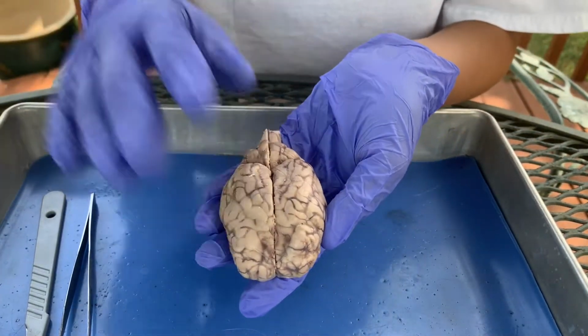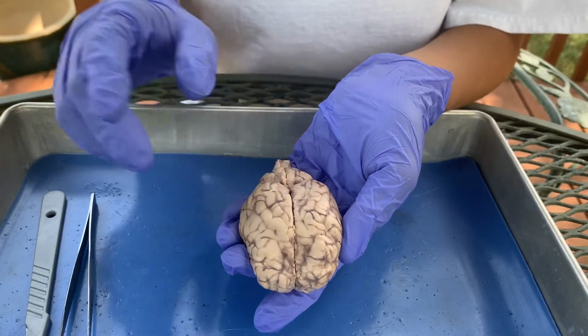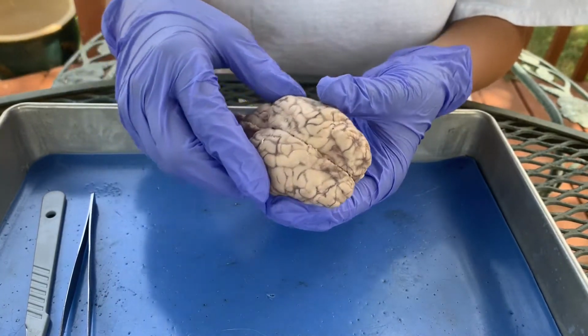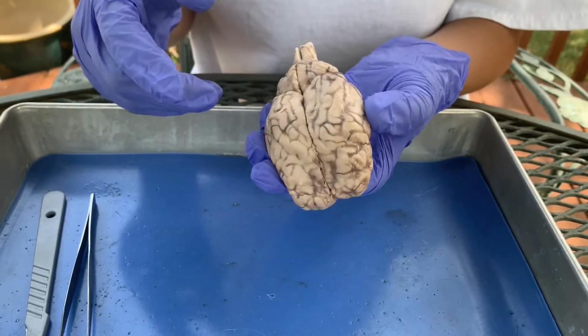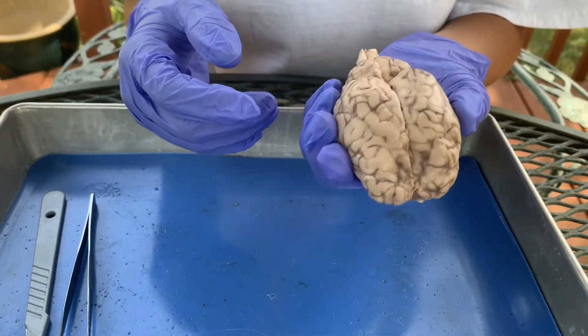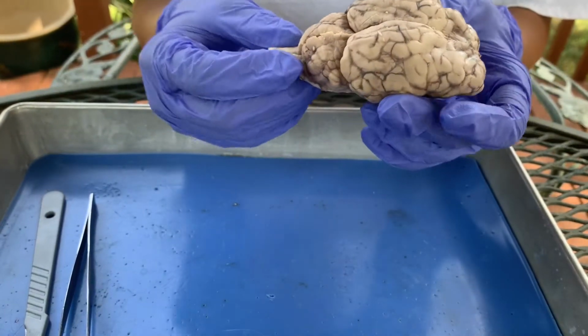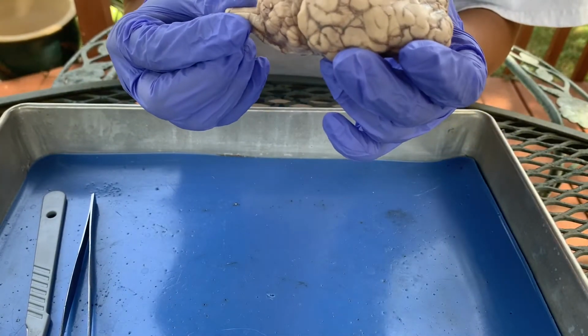I know that's not important, but anyways, you can see that the sheep brain is a lot smaller in size than the human brain. I'm quite surprised that it's this small. You can see that the sheep brain is more elongated.